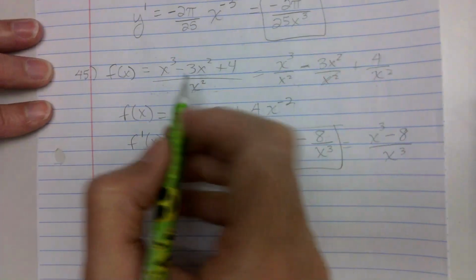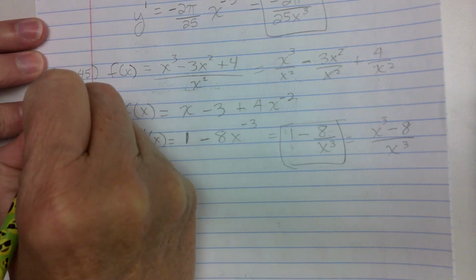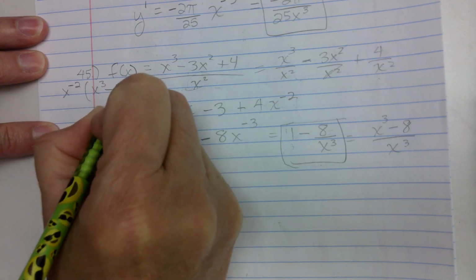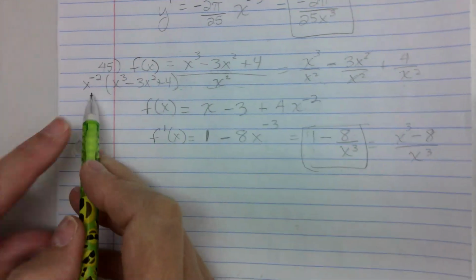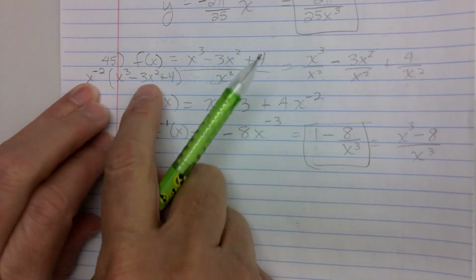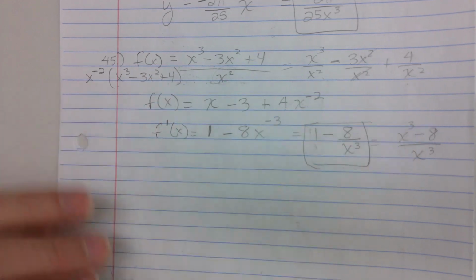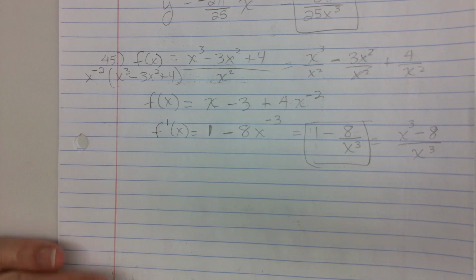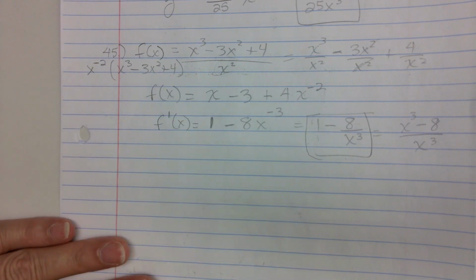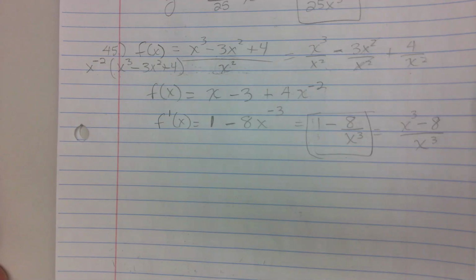All right, so if you, instead of writing it as 3 separate fractions, said distribute x to the negative 2 times x cubed minus 3x squared plus 4, then you would have still gotten x to the first for the first one, correct? And negative 2 and positive 2 cancel, minus 3 for the second one, and 4x to the negative 2. So had you done proper algebra skills, you would have still had the same answer. These are definitely two equivalent ways to think of this problem, right?